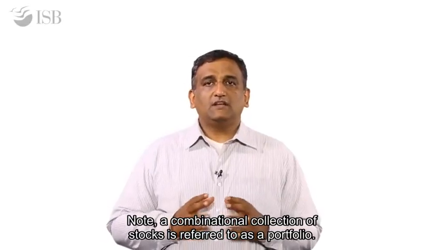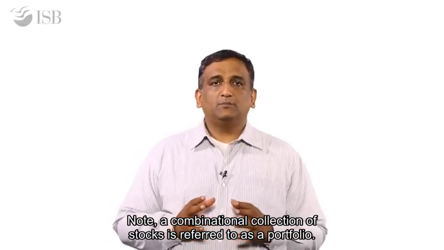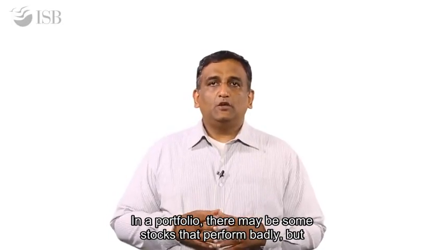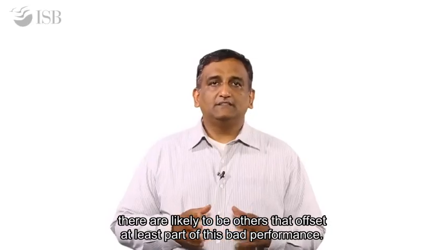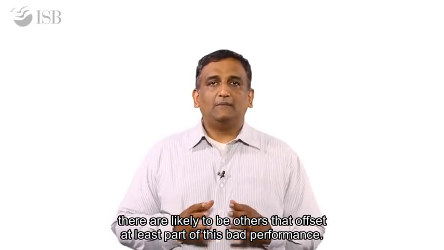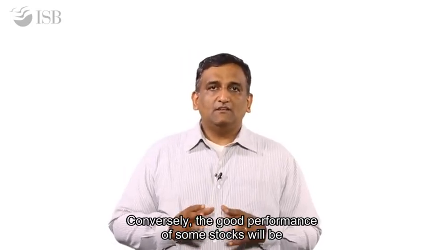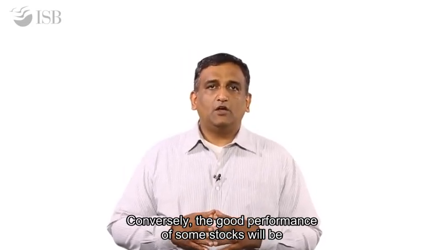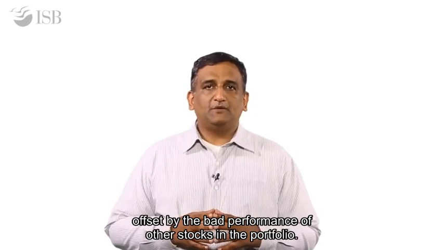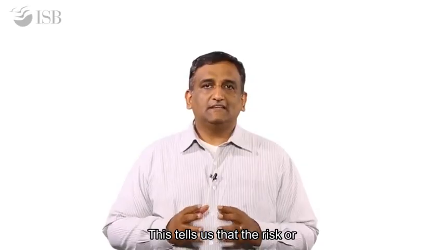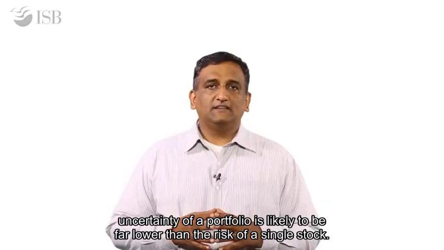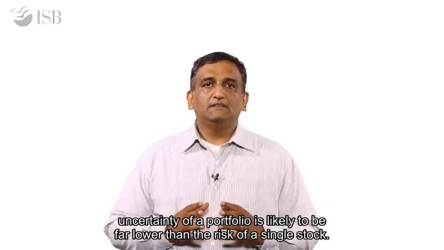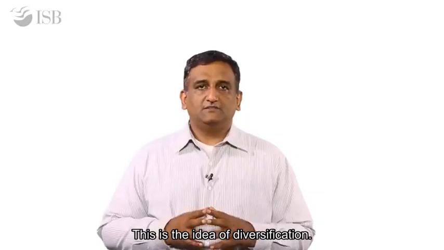Note, a combination or collection of stocks is referred to as a portfolio. In a portfolio, there may be some stocks that perform badly, but there are likely to be others that offset at least part of this bad performance. Conversely, the good performance of some stocks may be offset by the bad performance of other stocks in the portfolio. This tells us that the risk or uncertainty of a portfolio is likely to be far lower than the risk of a single stock. This is the idea of diversification.